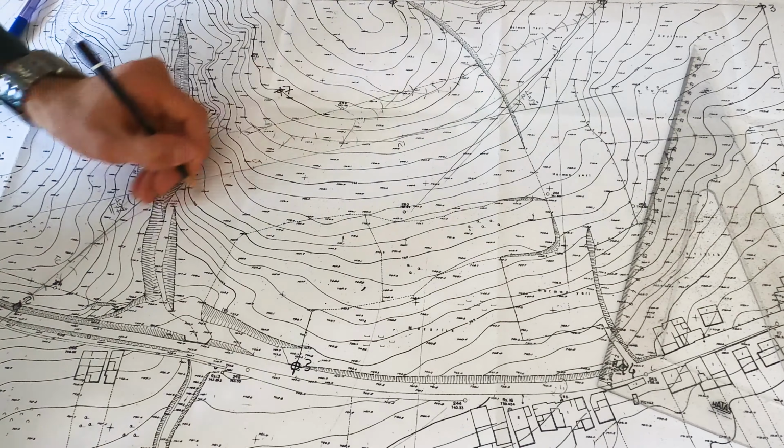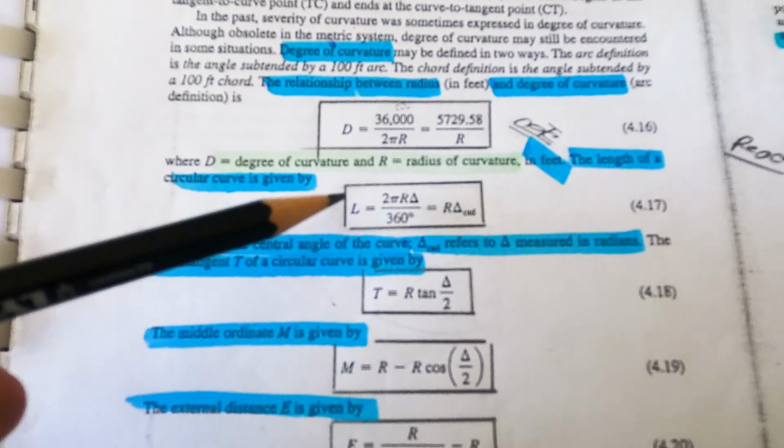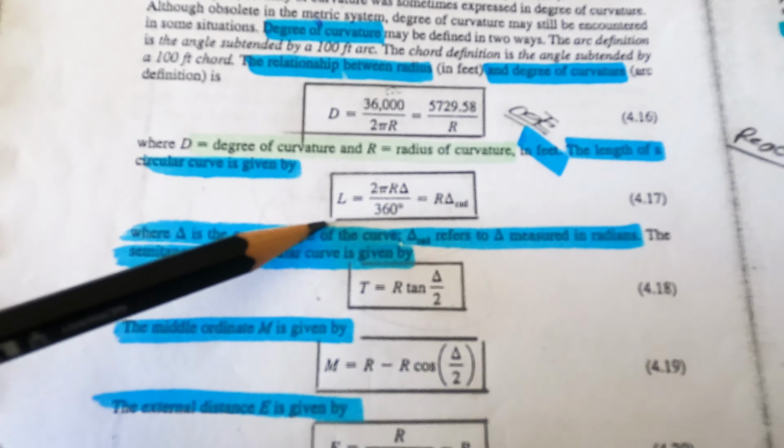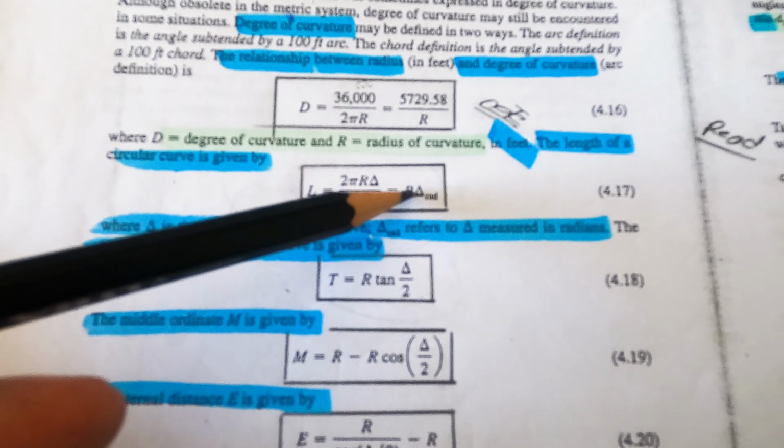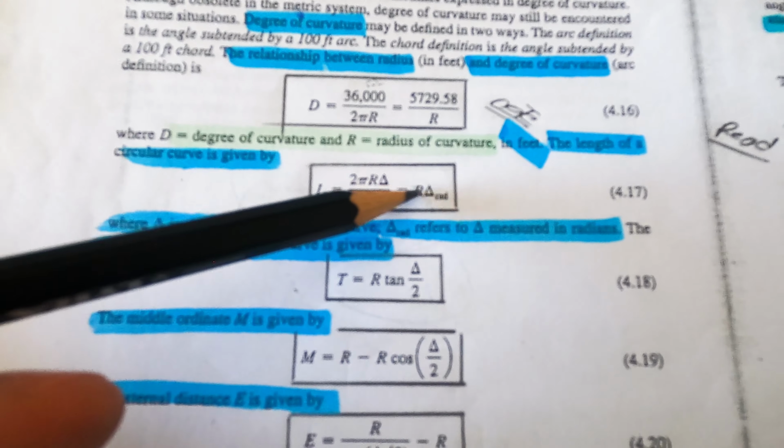1, 2 horizontal alignments. In order to complete the computation of the horizontal alignment, we just apply this equation. As we said, we take delta in radians, and we said how to compute delta in radians. For the middle ordinate, we take r minus r times cosine delta over 2, delta here in degrees.